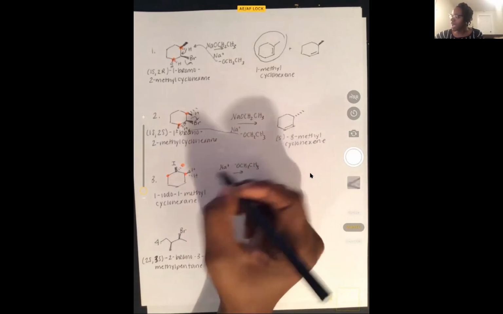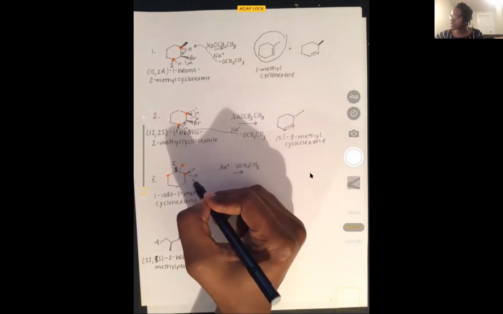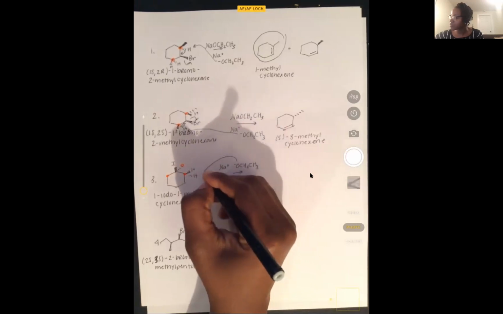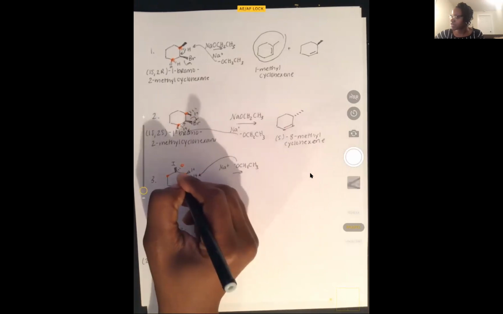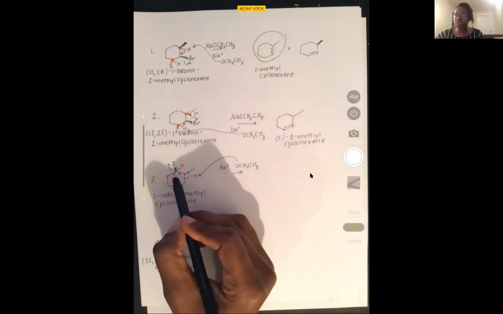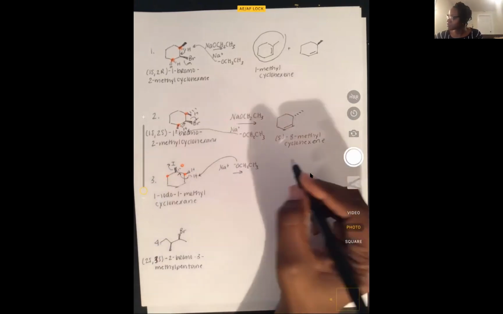We're going to pull off the hydrogen that is anti, which is actually the hydrogen on the dash. It's going to break this carbon-hydrogen bond, pushing the electron density onto the carbon-carbon bond, and then losing the iodine.